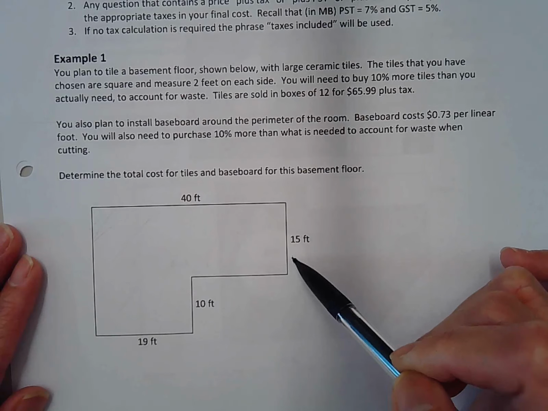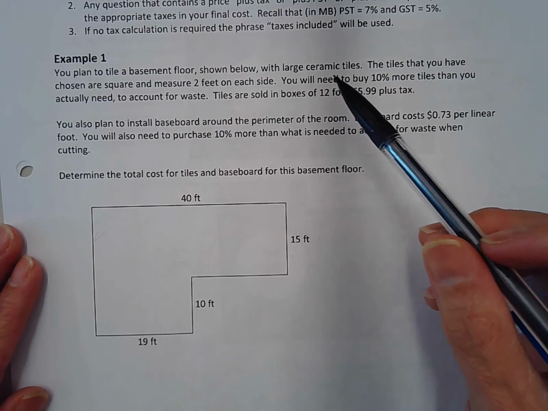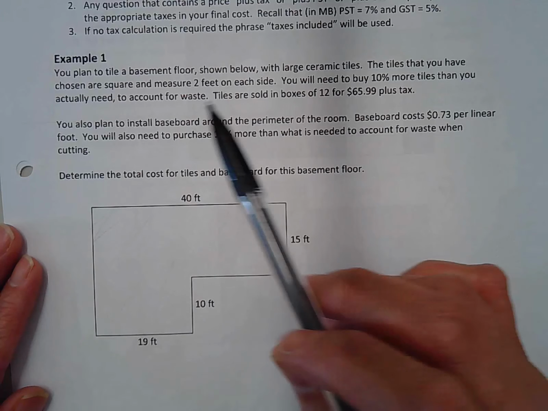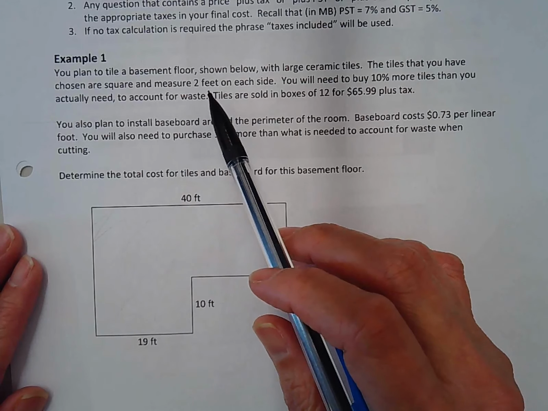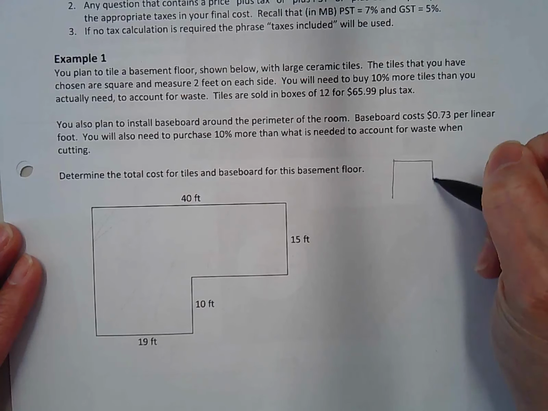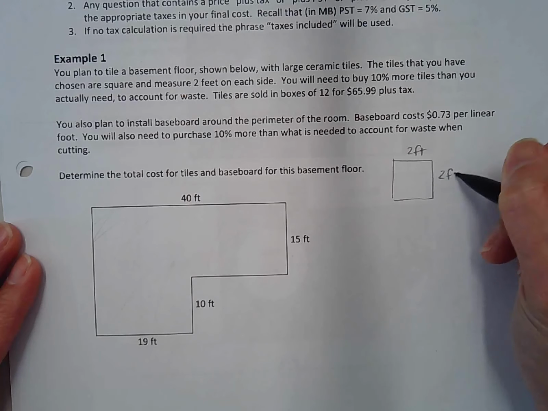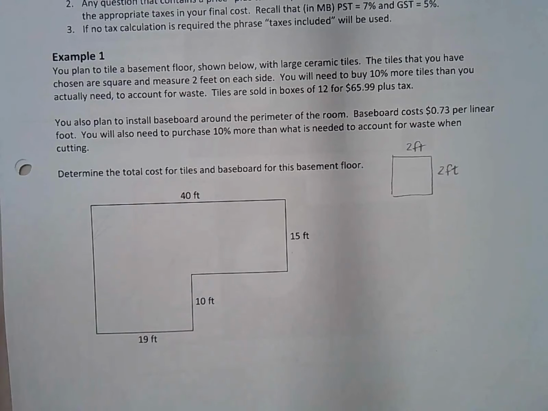That's what tiling is. So we're going to talk about the area there with large ceramic tiles. The tiles that you have chosen are 2 feet on each side. Okay, wow, that's a big tile.